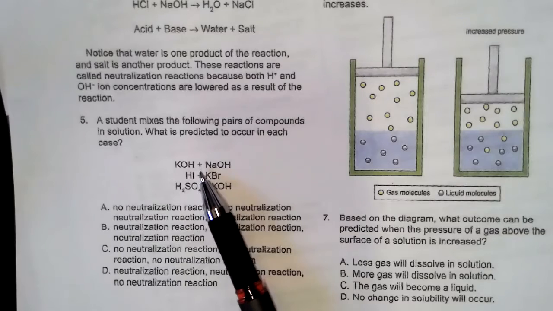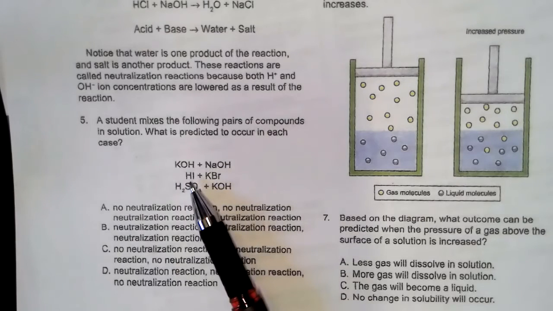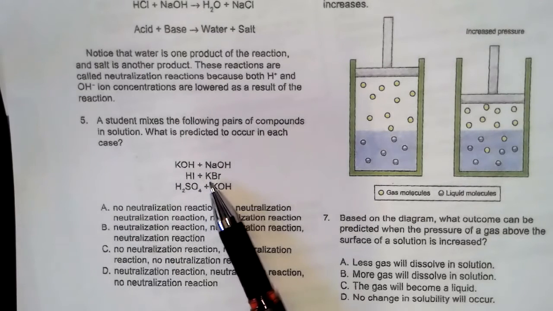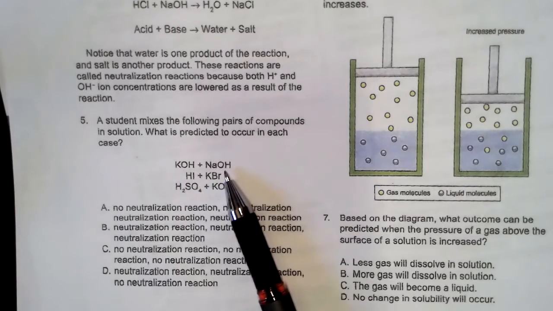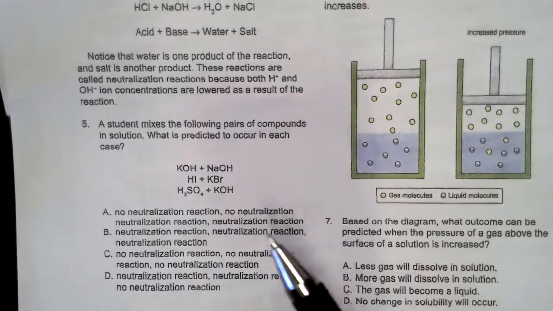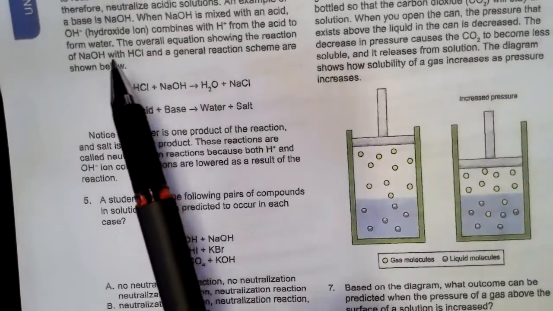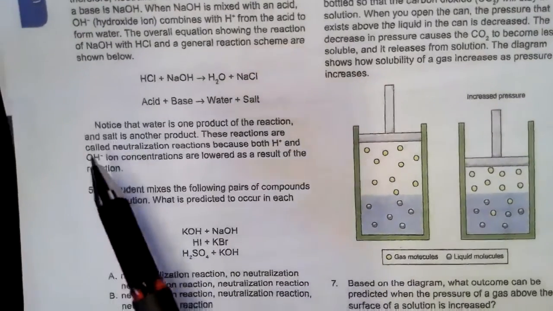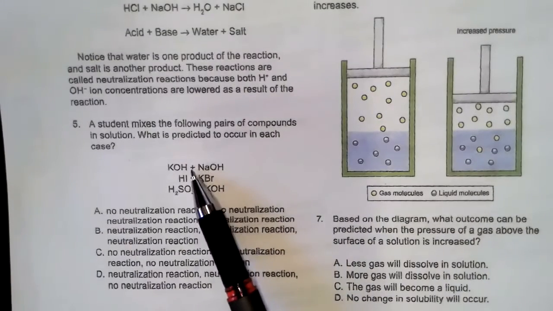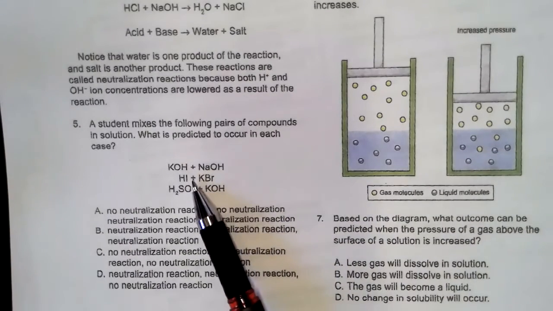There's no acid. So we come down here to HI and KBr. I'm going to assume that both of these are acids because they do not have the OH, because it did say up here OH lent itself to be a base. So I'm going to say nothing happens here either. This is two bases. The second one is two acids.